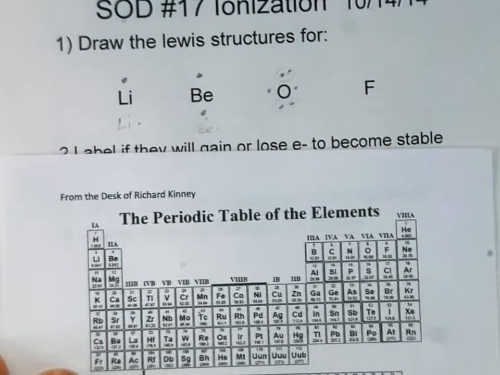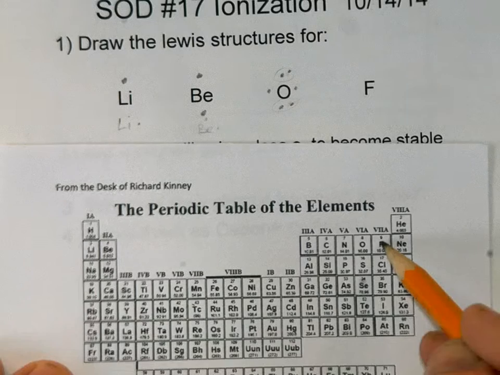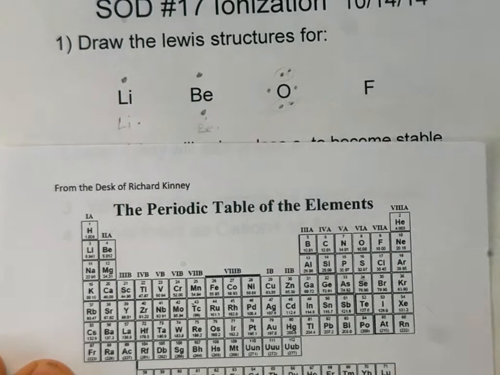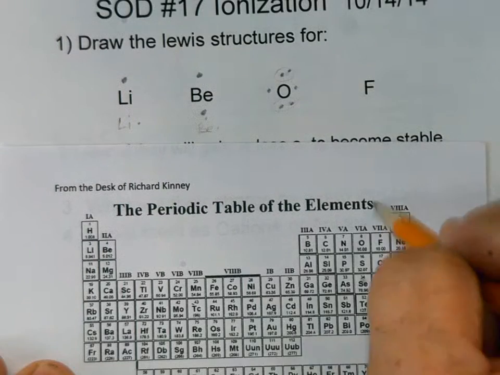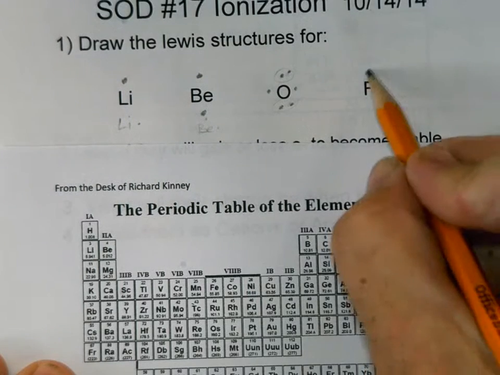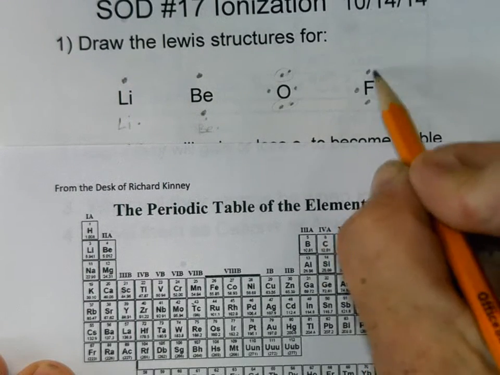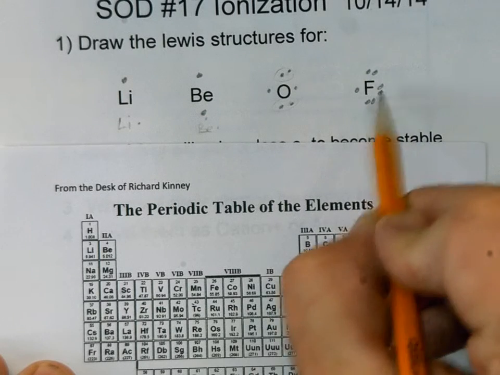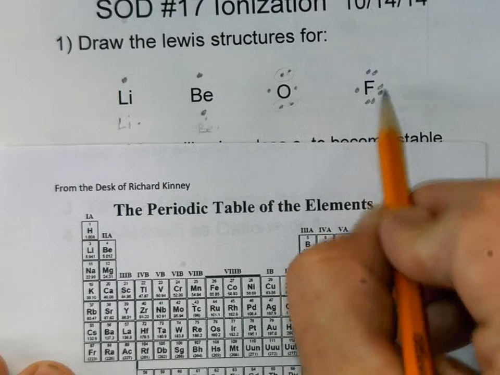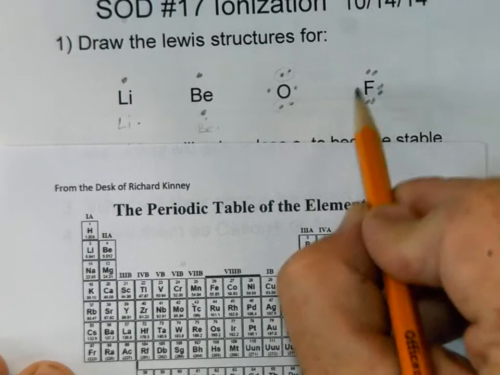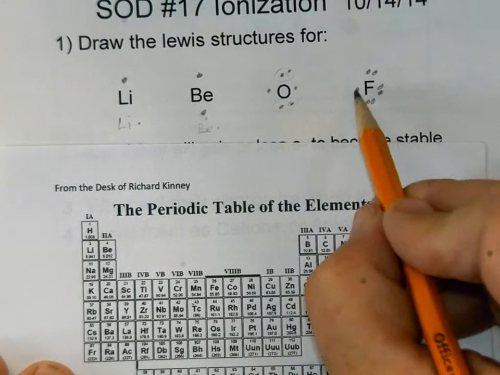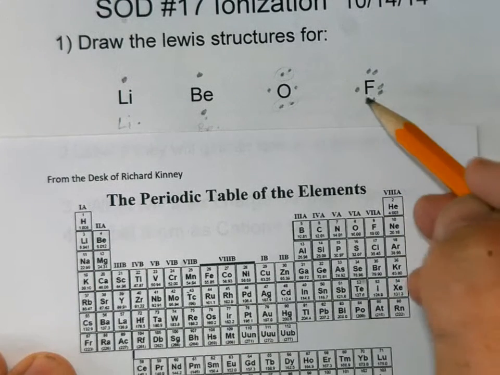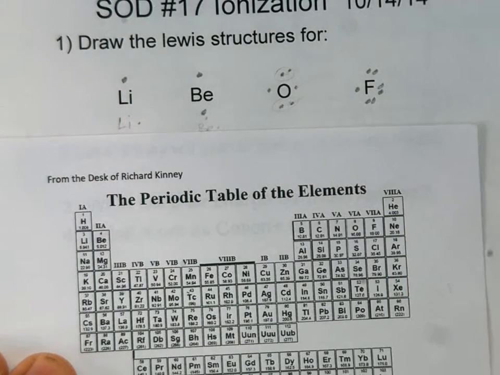And then lastly, fluorine. Fluorine is over here. What group is it in? 17. So how many valence electrons does it have? 7. So 1, 2, 3, 4, 5, 6, 7. Fluorine has 3 pairs of paired electrons. There's 6 electrons that are pretty happy. This one is very unhappy, and it's going to very aggressively try to get a partner. That's why fluorine has the highest electronegativity. It really wants an electron. Okay, I think we're done with that.